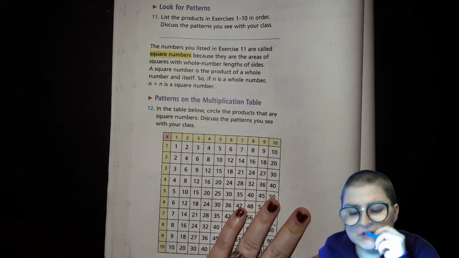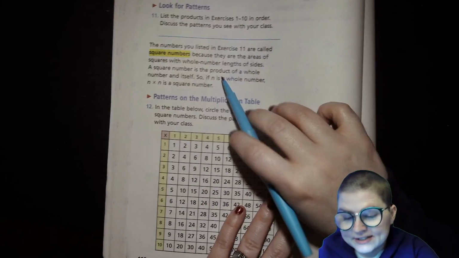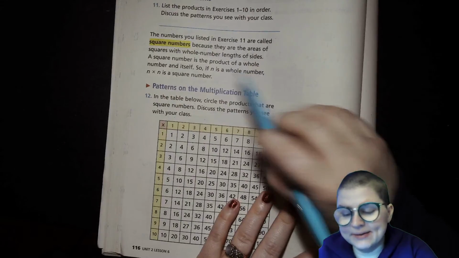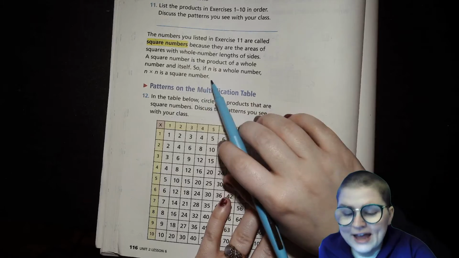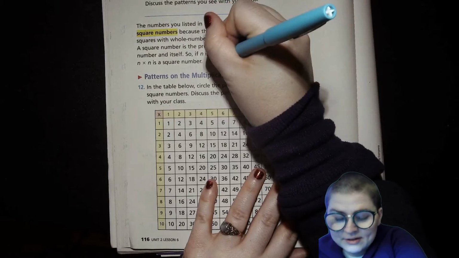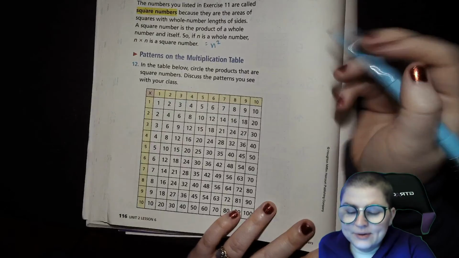The numbers you listed in exercise 11 are called square numbers because they're the areas of squares with whole number lengths of sides, just like we said. A square number is the product of a whole number and itself. So if n is a whole number, n times n is a square number, and it would be n squared, right?